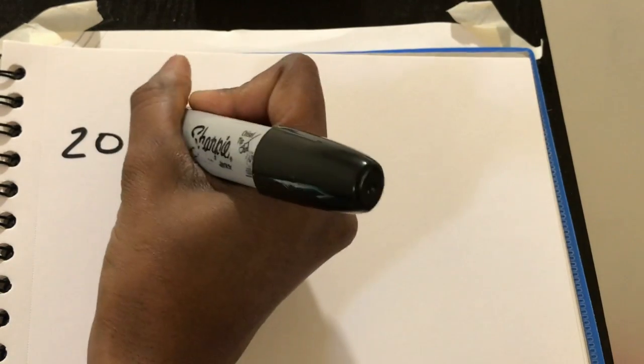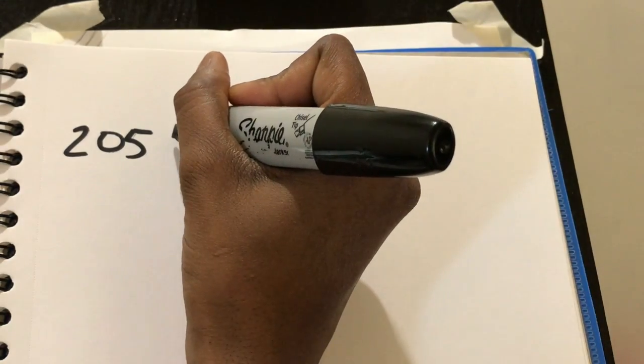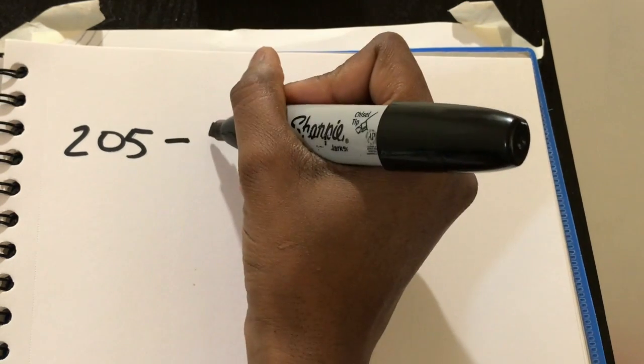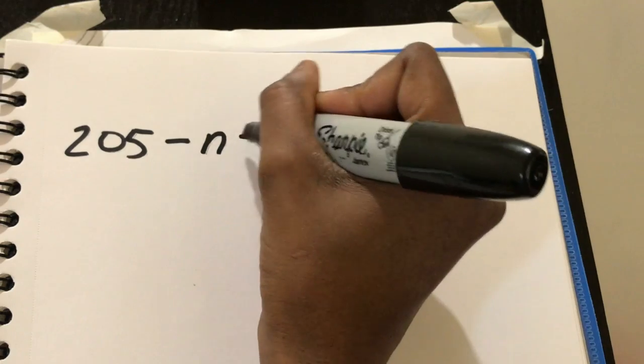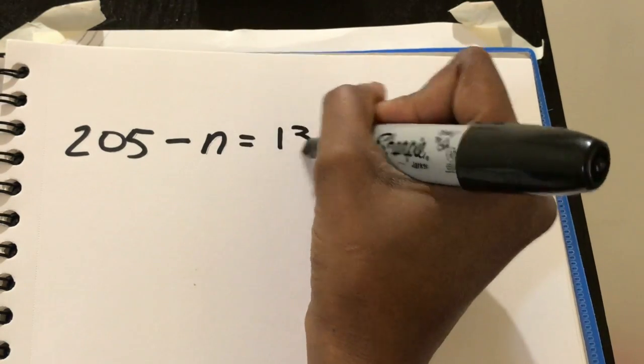The number 3, well, slide 3, about Mary having $205 to spend on 6 books. So she has $205 to spend on 6 books. After buying them, she had $13. What we need to do first is go with what we know. We know she has $205, right? And we know that she now has only $13. So we're going to say 205 minus an unknown number equals $13. So N is actually the amount she spent on the books.